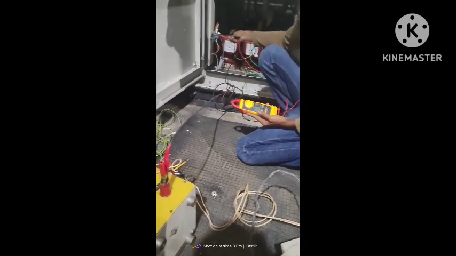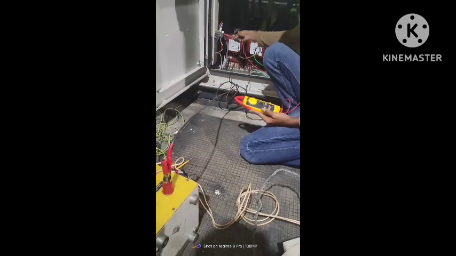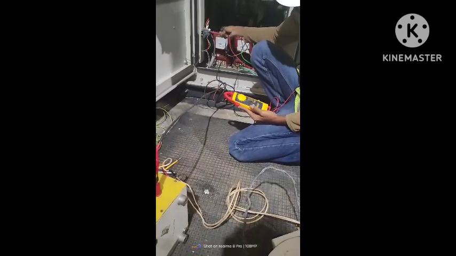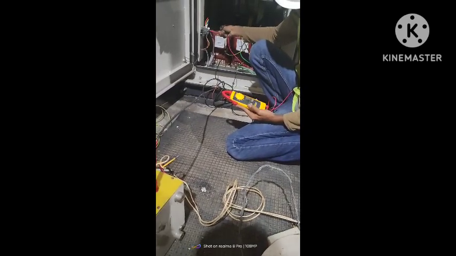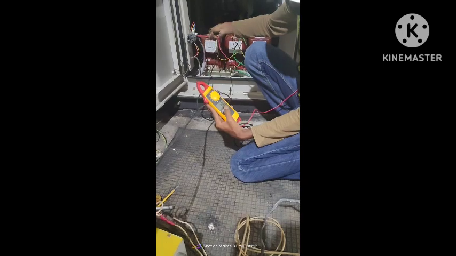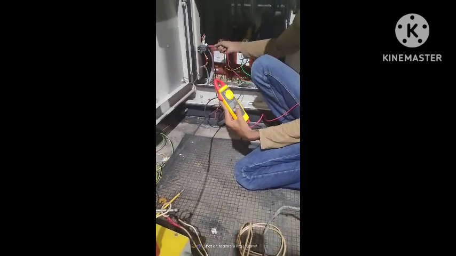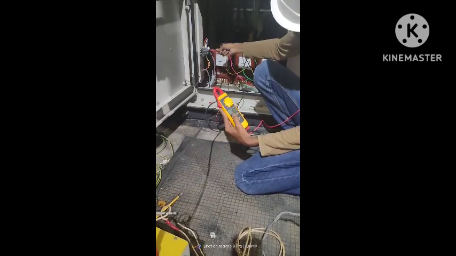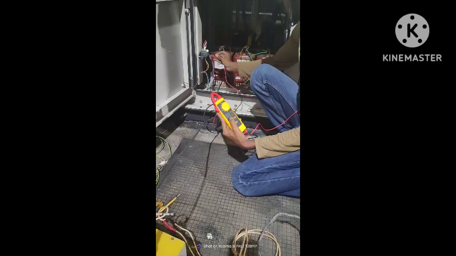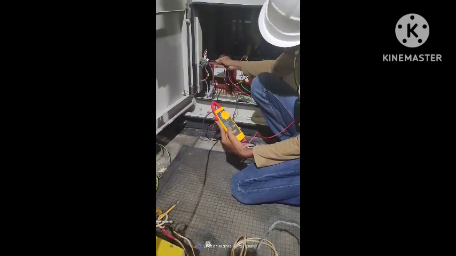Now we can vary up to 1 kV. Okay, 1 kV. On the secondary, we can measure 10.0 R phase, 10.1 Y phase, and 10.0 B phase.